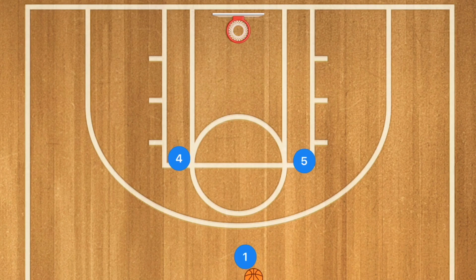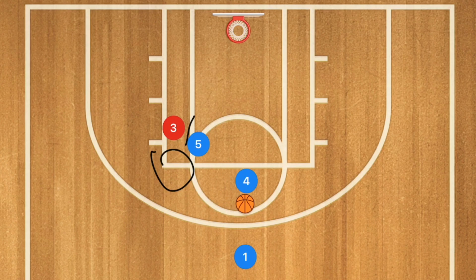Now, this next screen is used a lot in the Horns offense, and this is the elbow get. So we're going to have player 1 pass into player 4, and at the same time there's a screen happening on player 4, who would then catch that ball split foot, and then he would attack the rim.